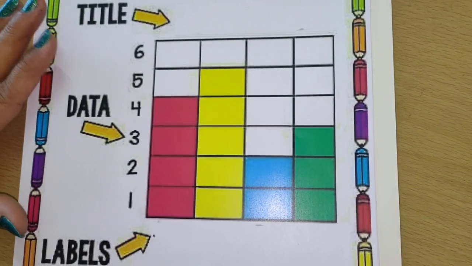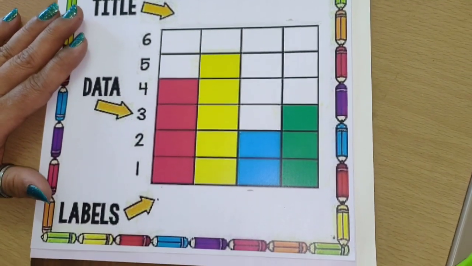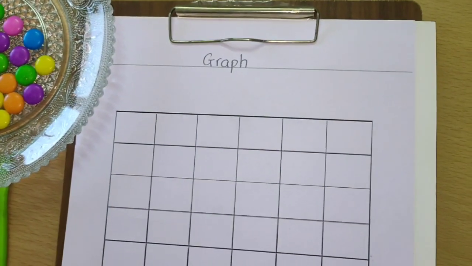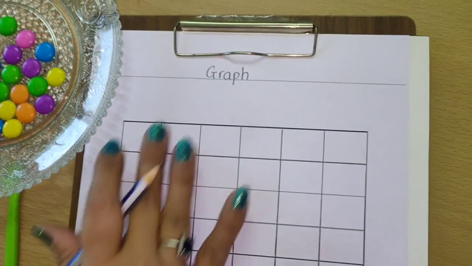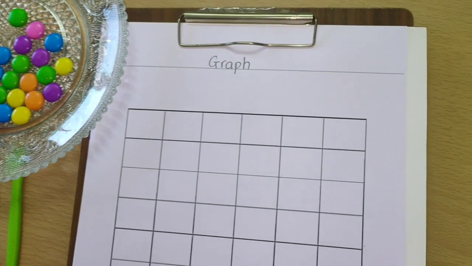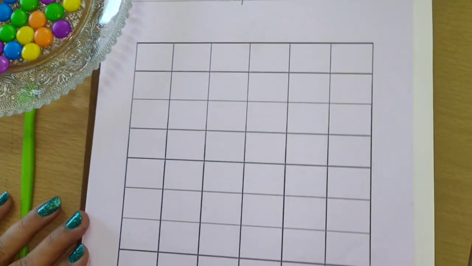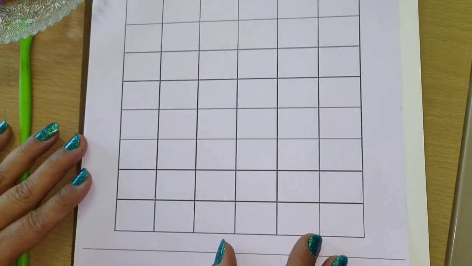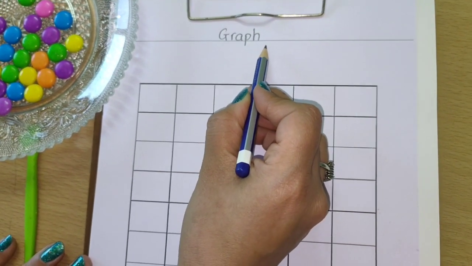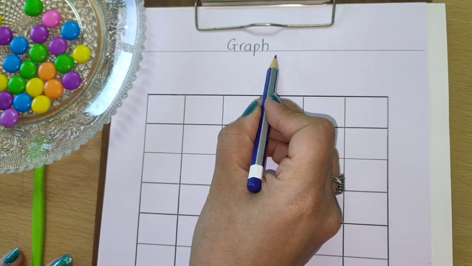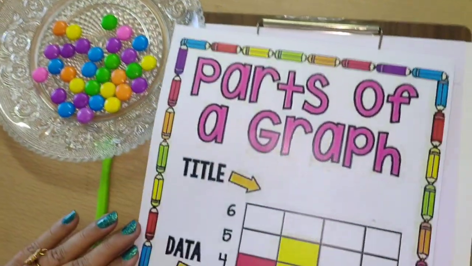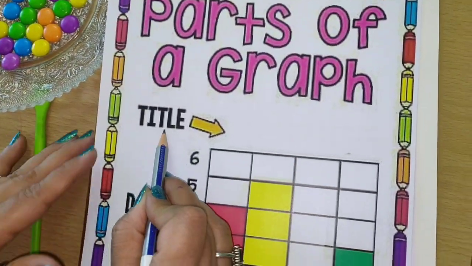Now I will explain you with an activity as to how we can make our own graph. Okay, children. So now with an activity, I will explain you how we can read a graph and how we can understand the information that we are getting. Here I have a blank graph which I have drawn, okay, and I've written the heading graph. Now first what we had to do, we had to write the title, right? So like I explained you, first we have to write the title.